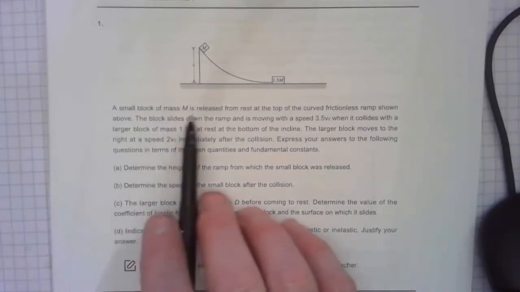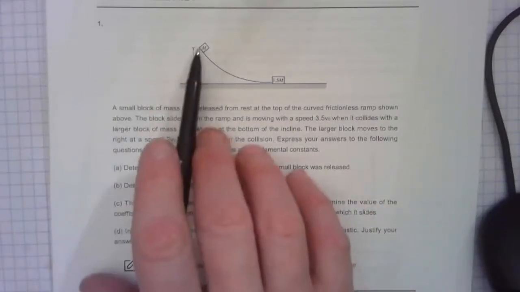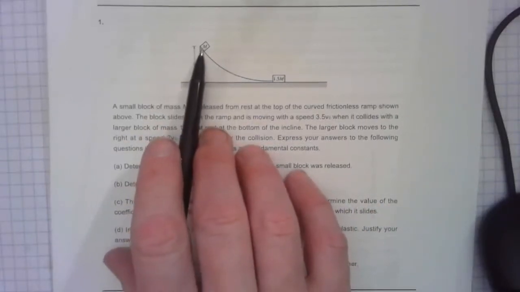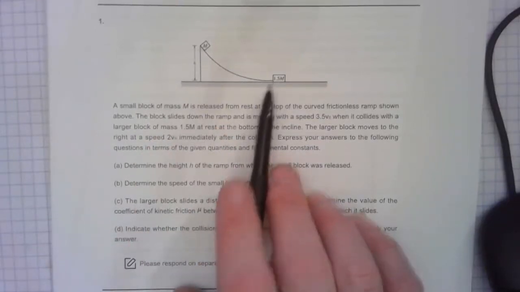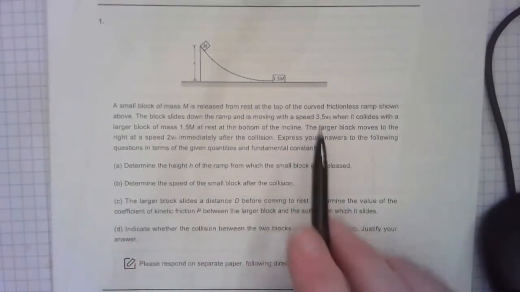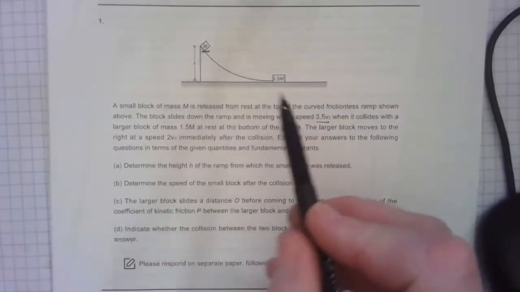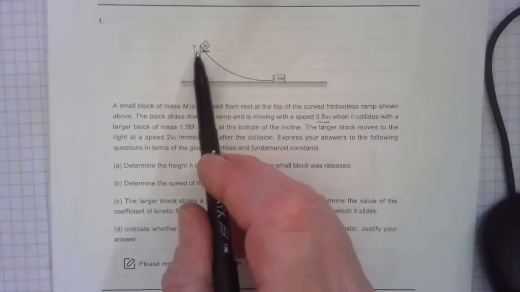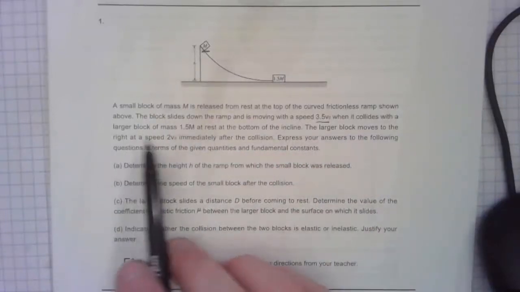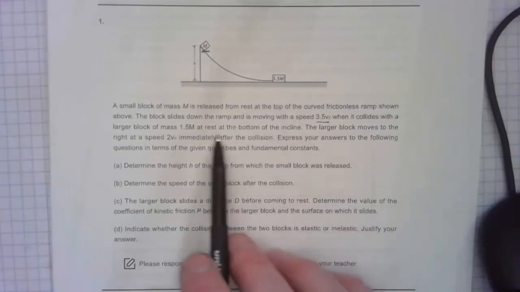Small block of mass m, released from rest at the top of a curved frictionless ramp. Okay, so that means that all of the potential energy it has here is going to be kinetic energy just before this collision. And they give us the velocity, and they give us the mass, so we can find that kinetic energy, which means we have an expression for the potential energy as well. Then it hits the bigger one, and momentum comes into play.